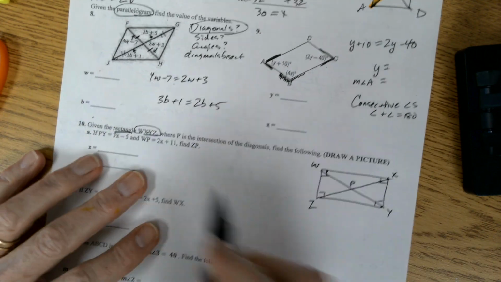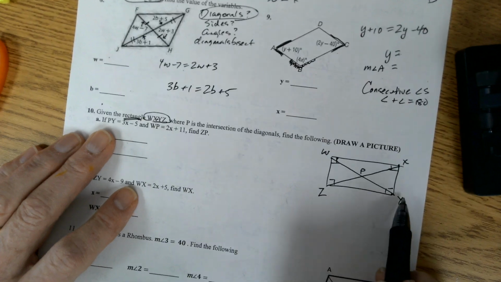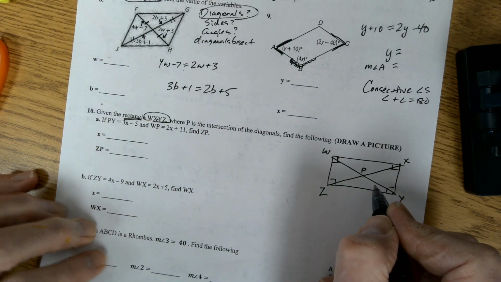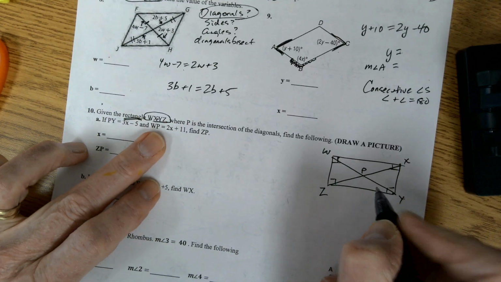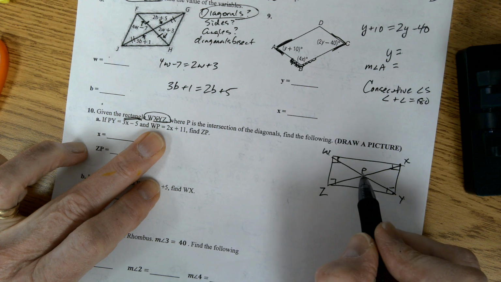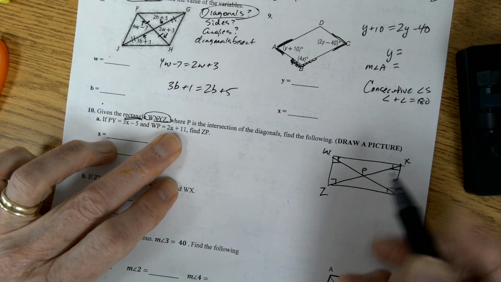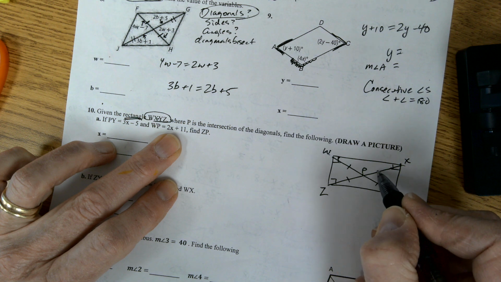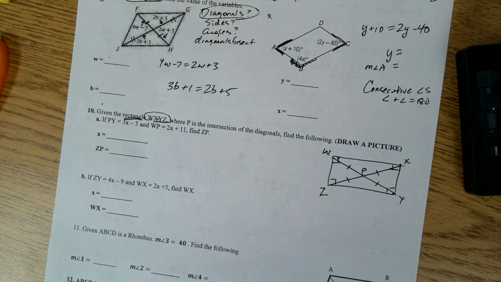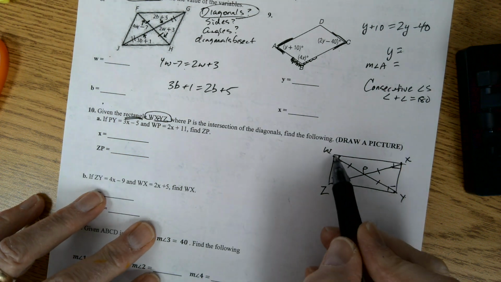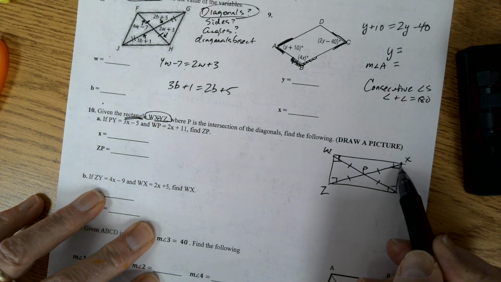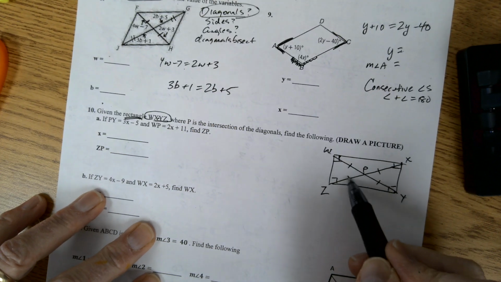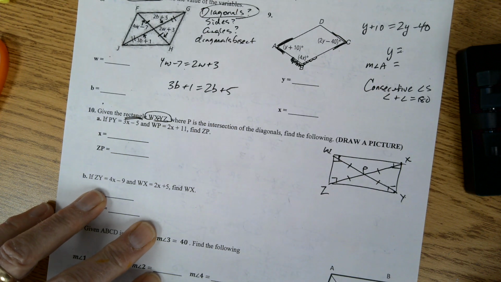Okay? It says PY is equal to 3x minus 5, and then WP is 2x plus 11. These halves equal each other. In a rectangle, the diagonals are equal lengths and the diagonals bisect each other. Say if this was 10 and this is 10 and they bisect each other, that would mean they're all 5. They're all equal parts.